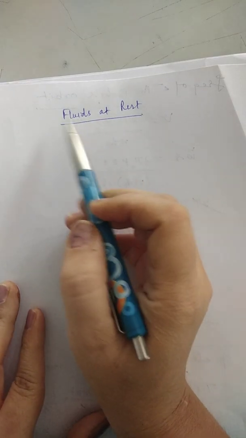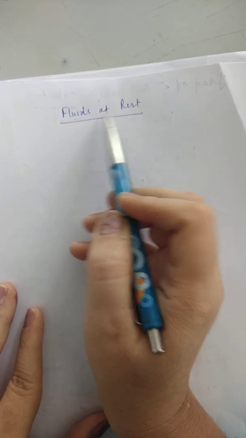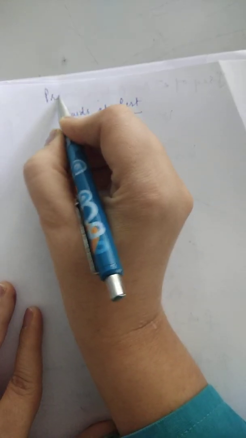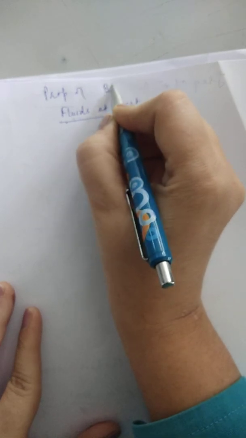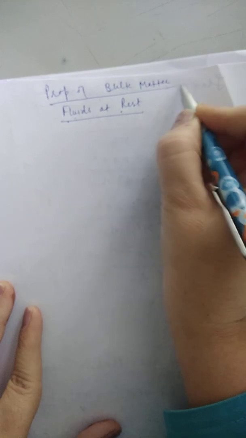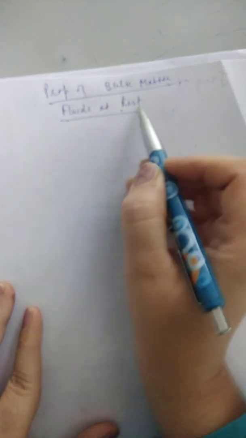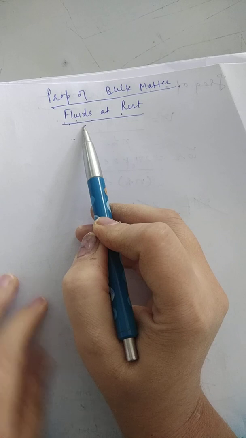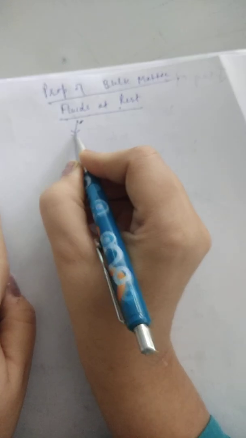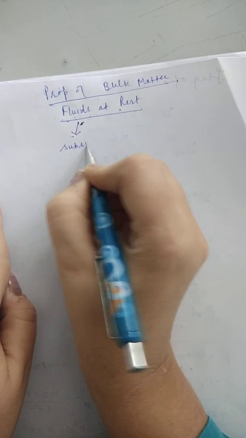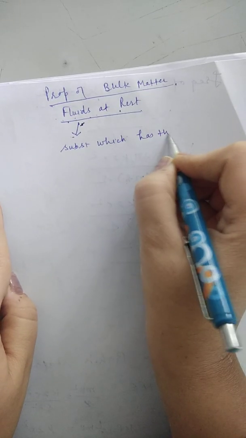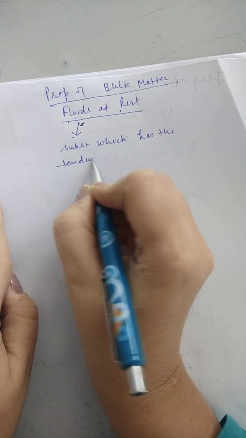Good morning, students. In today's lecture, we are going to start with the next part, that is fluids part of properties of bulk matter, that is fluids at rest. In fluids at rest, as the name indicates, we will consider fluids in a state of rest. What do you mean by fluid? Fluids are those materials or substances which have the tendency to flow.